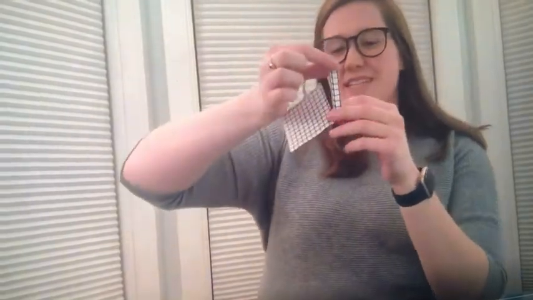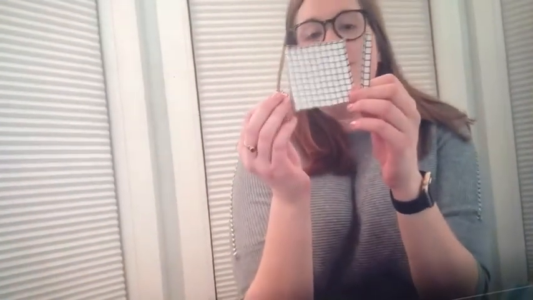We have things that look like this. They are bricks. They are beautiful bricks. And they, believe it or not, represent ones, tens, and hundreds. And they all sort of look a little bit different. And here are what we're going to use.